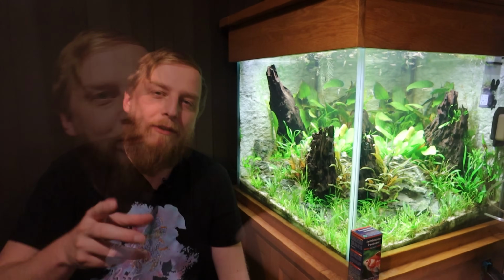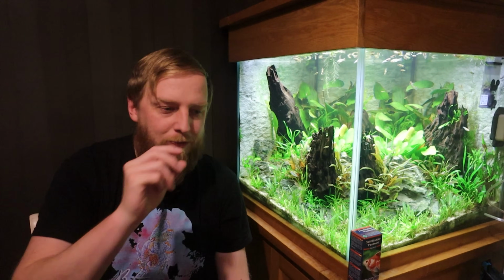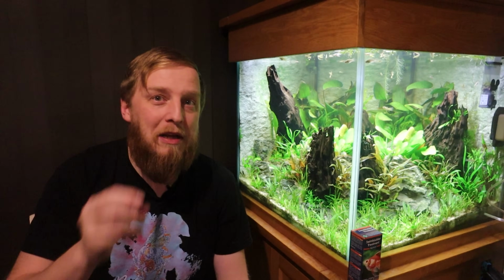Even if you can't distinguish between fin rot and fin nipping, if you can't work out which one it is, the key is you're still going to want to treat. The problem is that with any rips or tears or damage to the fins, the fish can still get infected. So what might start off as just a little bit of nipping from another fish can develop into an infection.